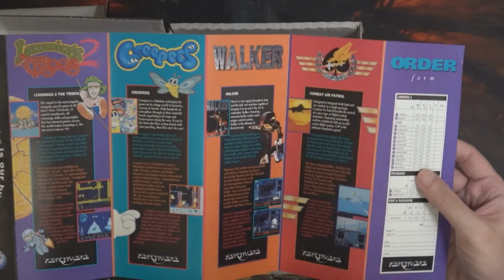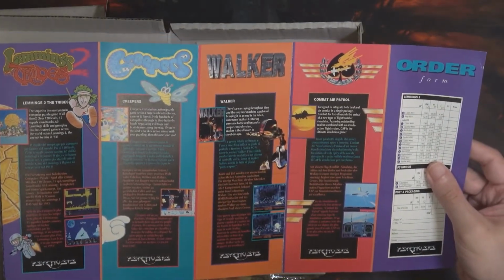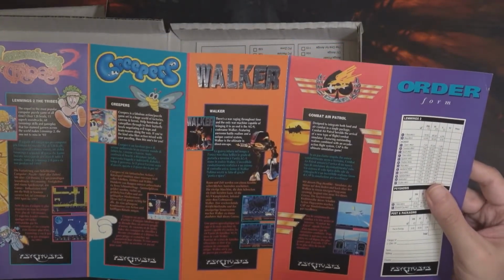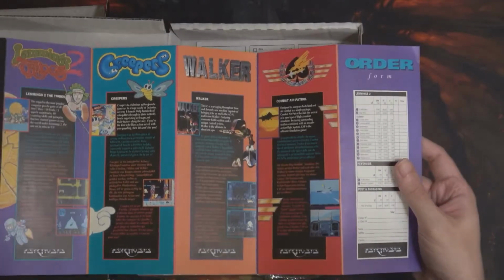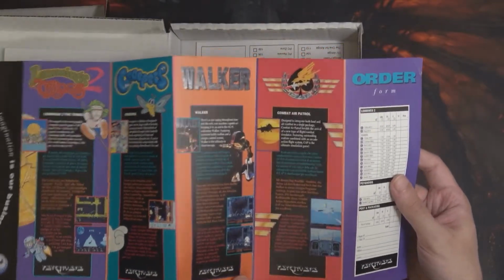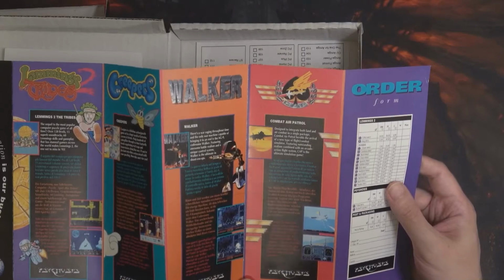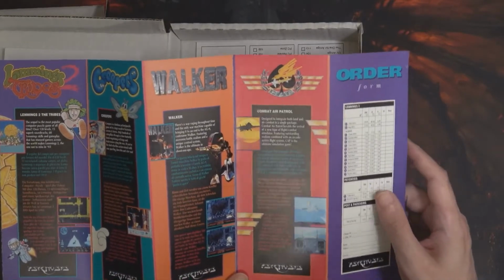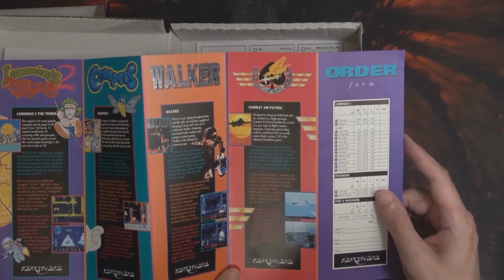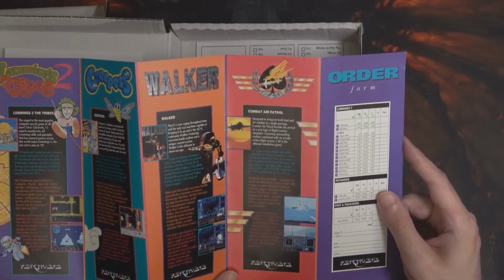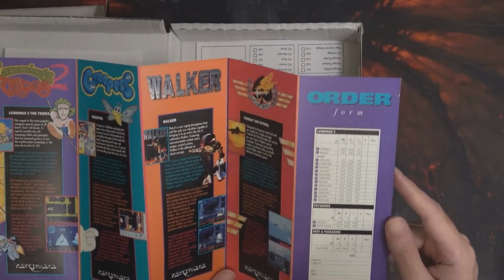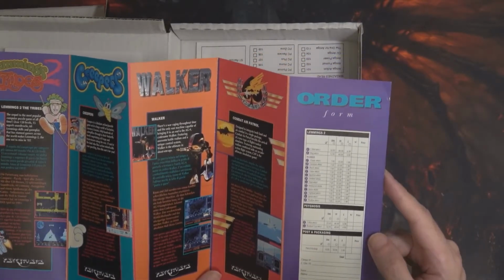So we've got Lemmings 2 Tribes, Creepers, Walker, and Combat Air Patrol. Hey, maybe I should get Combat Air Control going, Combat Air Patrol, not Control, Patrol. Get that going to compare it to the Microsoft Flight Simulator of 2020. And then your order form.